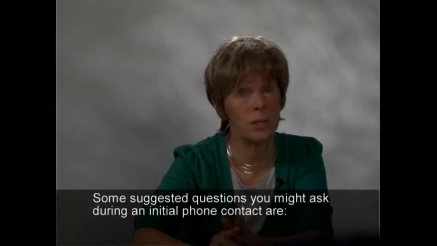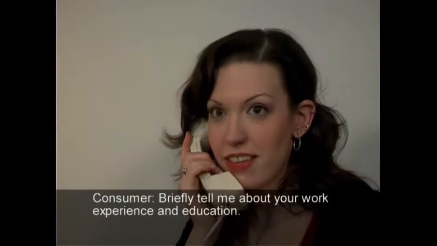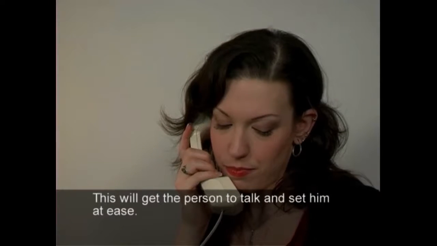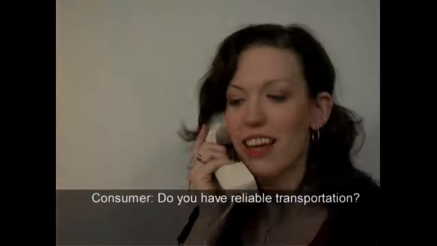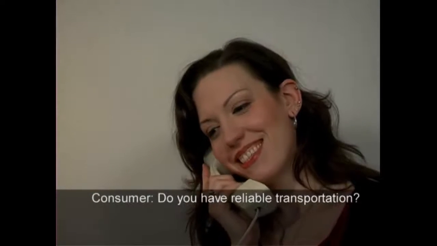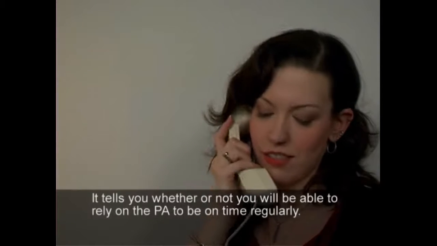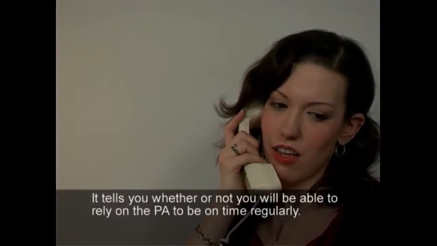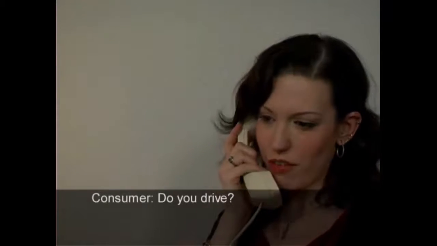Some suggested questions you might ask during an initial phone contact. Will you briefly tell me about your work experience and education? This will get the person to talk and set him at ease. Do you have reliable transportation? This is important. It tells you whether or not you will be able to rely on the PA to be on time regularly.